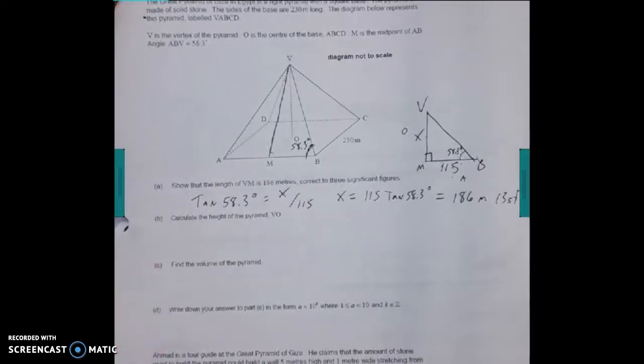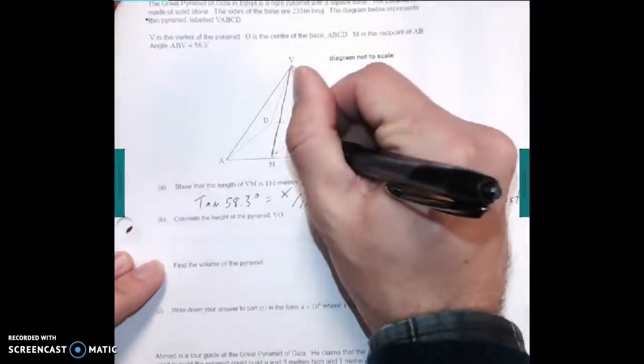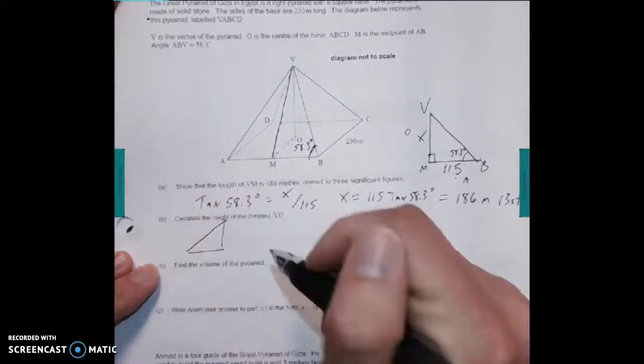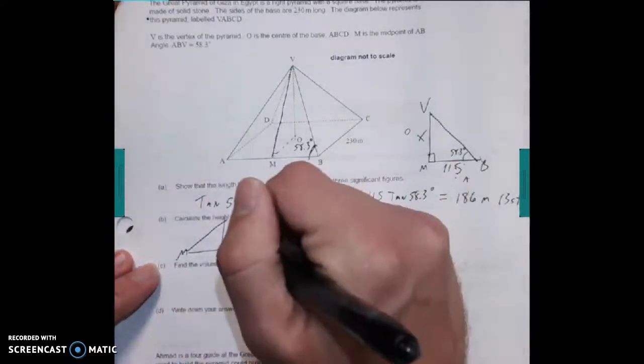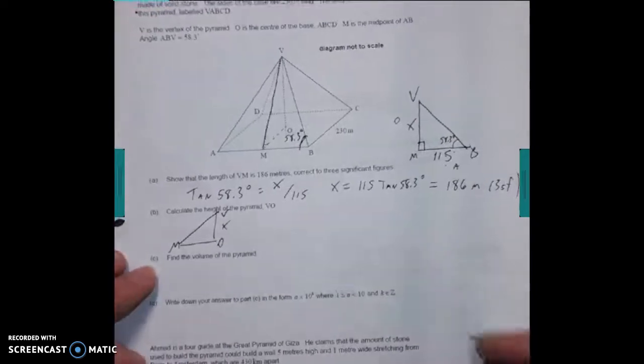Calculate the height of the pyramid VO. Well, now that I know VM, I can make another right triangle here, and that right triangle I'm going to make is MVO. And I'm trying to find VO, which is X, and I know 2 of the sides of this thing.